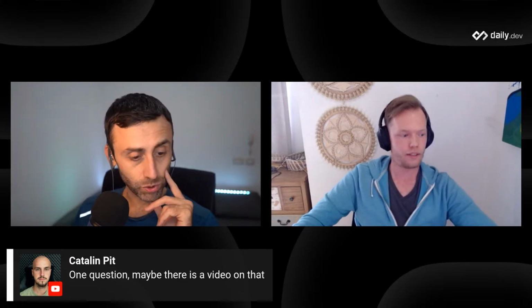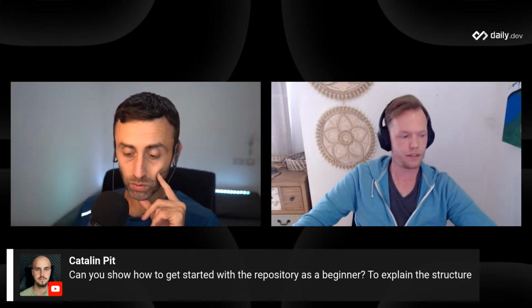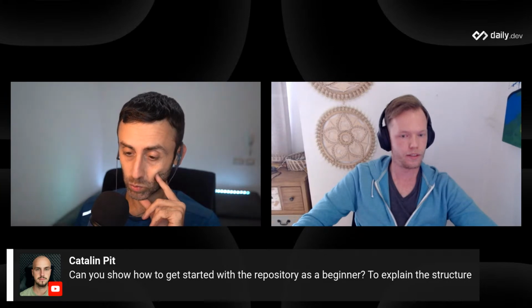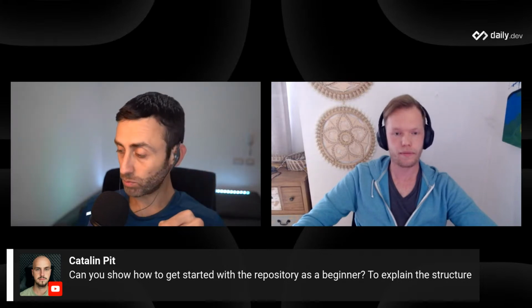Can you show how to get started with the repository as a beginner? To explain the structure. Maybe how to make a change. Maybe you mean this. I like this because this is a very practical approach, and I think that you are the perfect person to ask this. So maybe we can try to change a title just to show the process of development. Yeah. Nice. No problem. Perfect. Yes, a very nice question, Catherine.